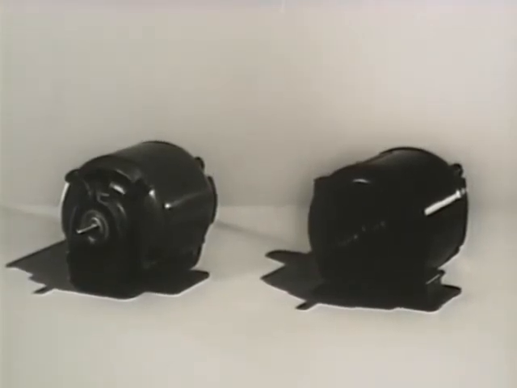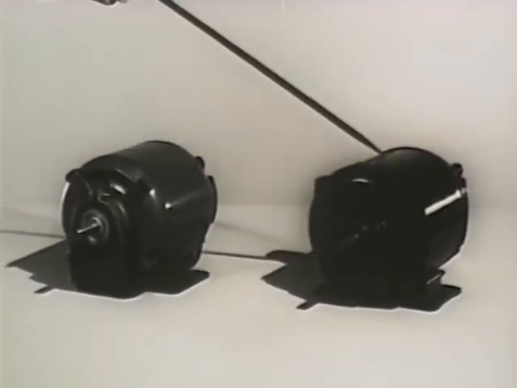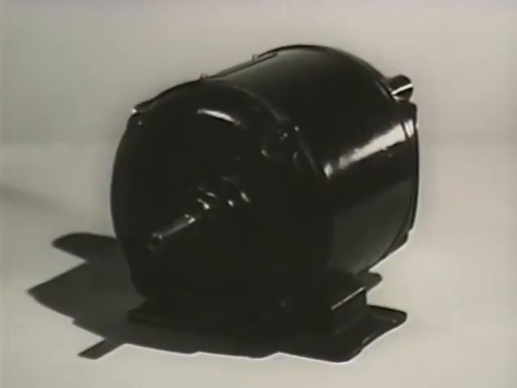Two types of motors and generators are commonly in use: alternating current, or AC, and direct current, or DC, motors and generators. This film will show the principles governing the operation of DC motors and generators.